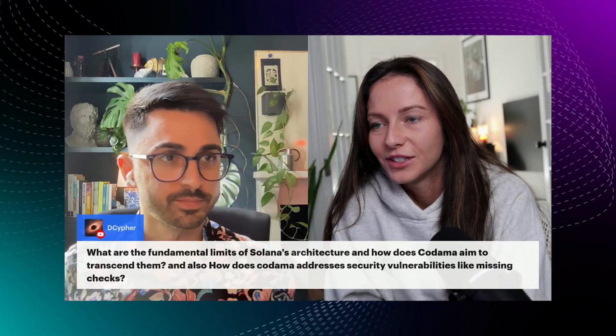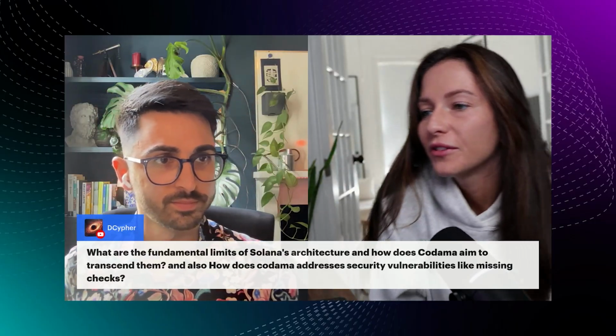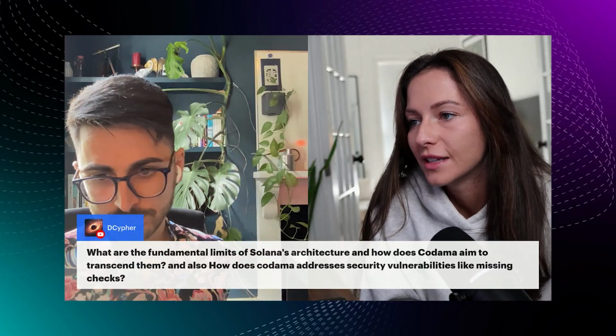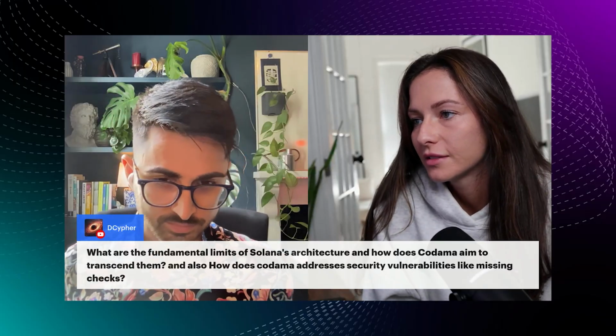Awesome. And then it looks like we have another question in the chat. What are the fundamental limits of Solana's architecture, and how does Codama aim to transcend them? Also, how does Codama address security vulnerabilities like missing checks?